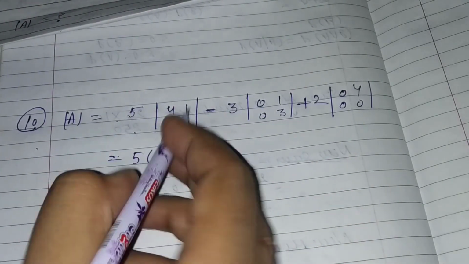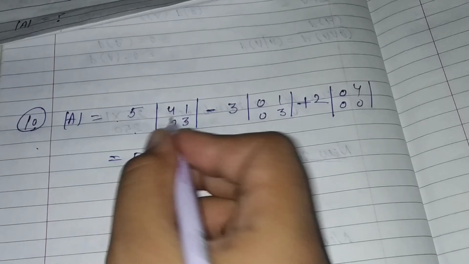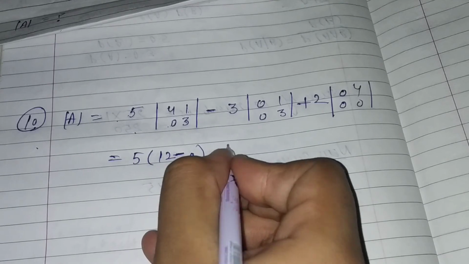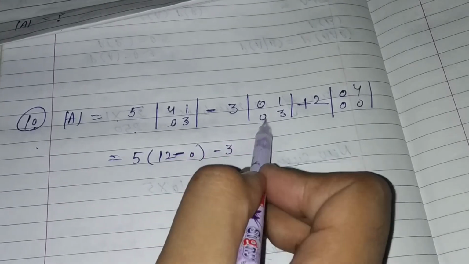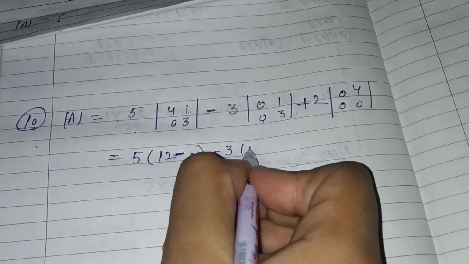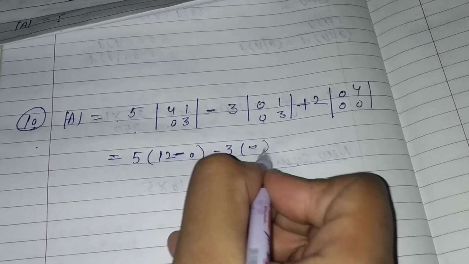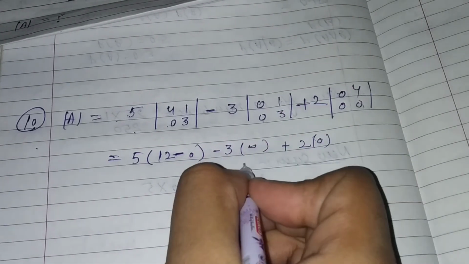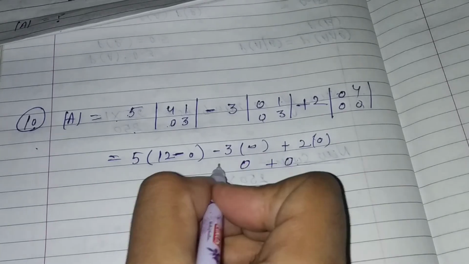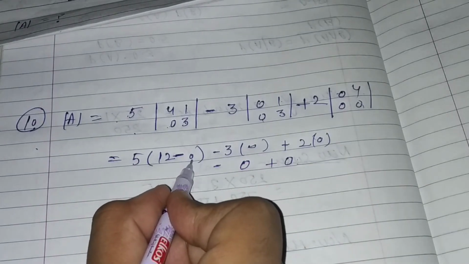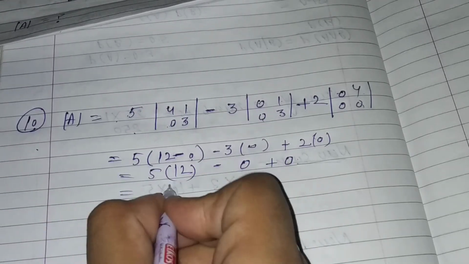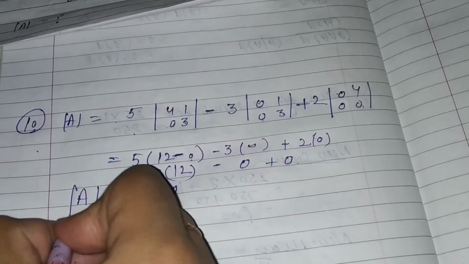4 times 3 is 12, 1 minus 1 into 0 is 0. Then 300, 100. So here is 0 plus 2, 0 into 0. This will be 0, this will be 0, and 12 minus 0 is 12 into 5. This is 60. So the value of the determinant is 60.